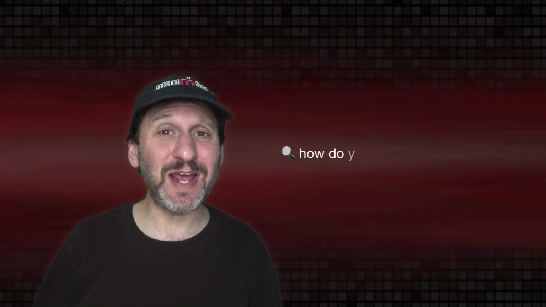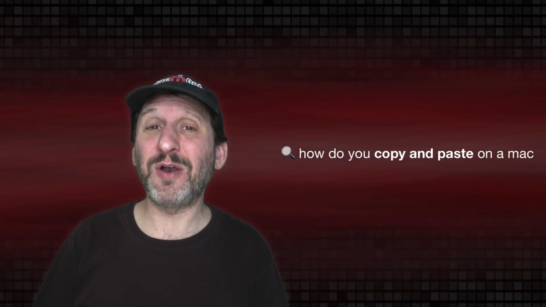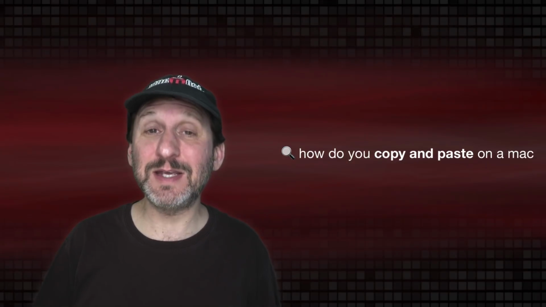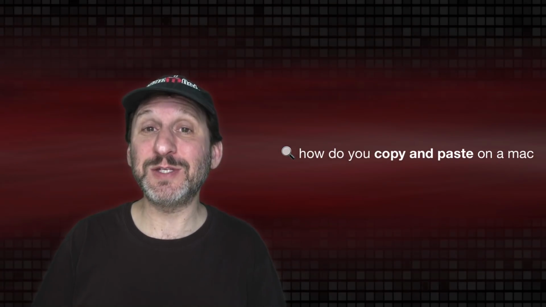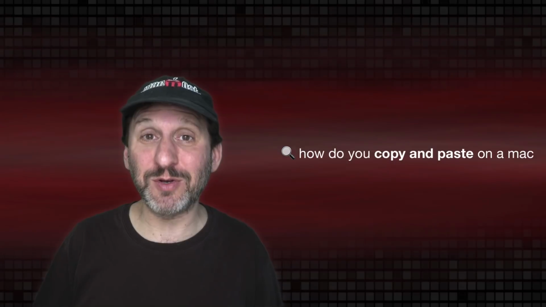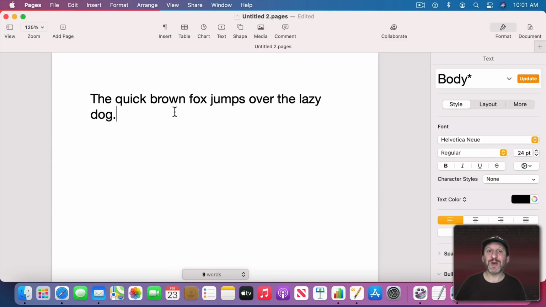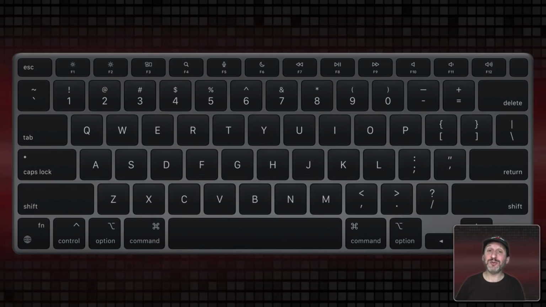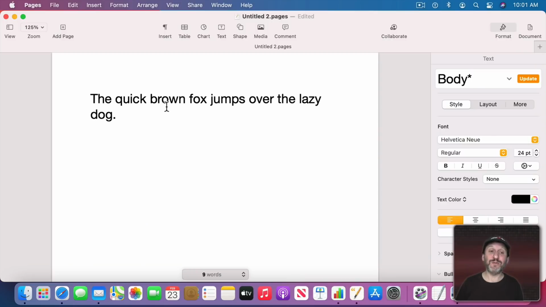So another question that's often asked is how do you copy and paste on a Mac? Now it would seem like that would be the simplest thing. I mean, copying and pasting is pretty basic and anybody that's ever used a computer really knows how to copy and paste. But I think the reason this gets asked a lot is when people switch from Windows to Mac, they're used to using the Control key, not the Command key for keyboard shortcuts. So if you want to copy something, you can't just do Control and C for copy. It doesn't work. You have to use Command and C.